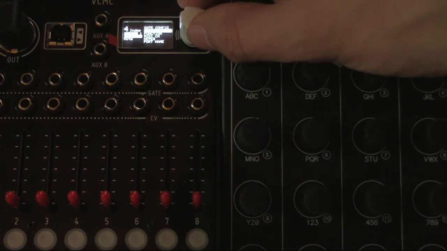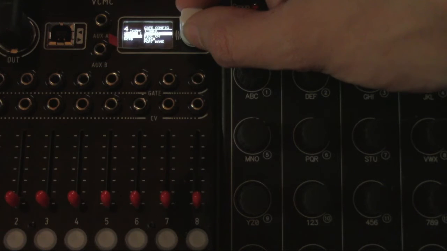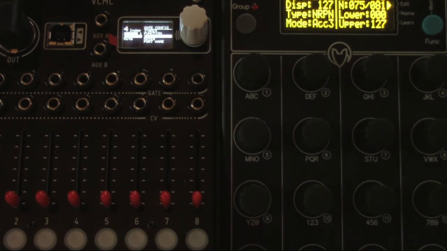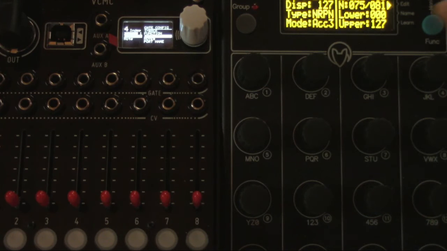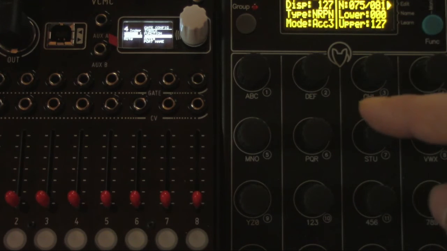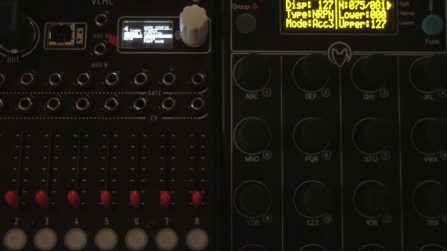Is it gate? Because this could be cool. Let's say we want to just, instead of a volume, we want it to just turn off and on quickly, so that it's right off.